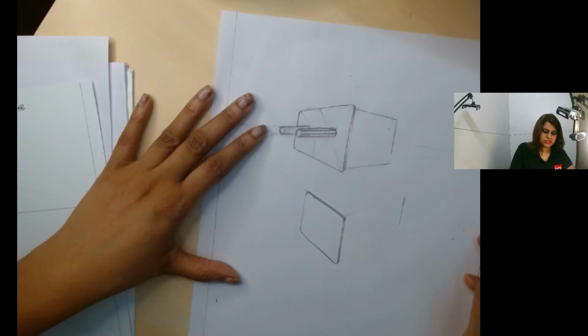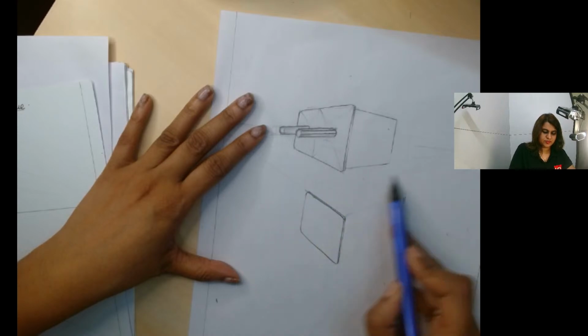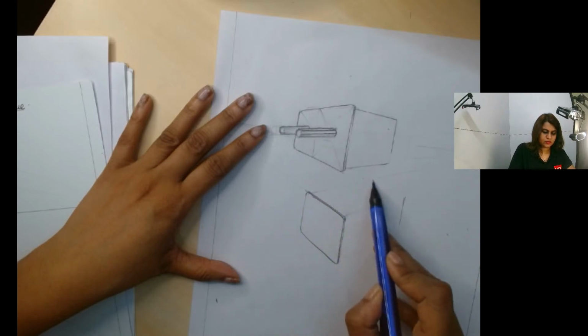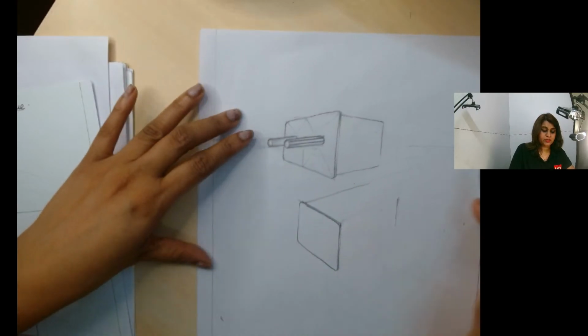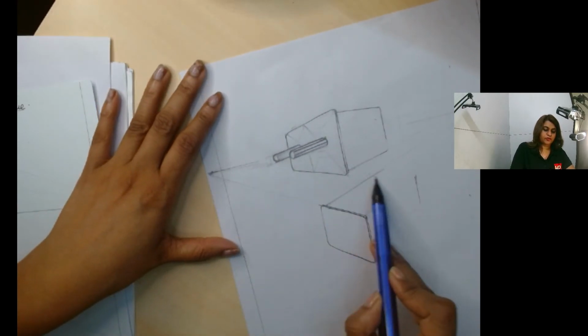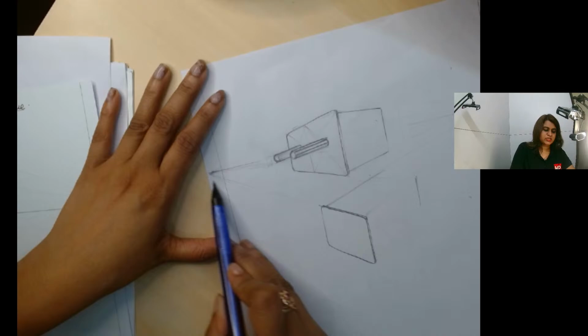Okay. So this is the same style, but now since it's below eye level, you can see the top of it. So these are the simple things that you need to remember.